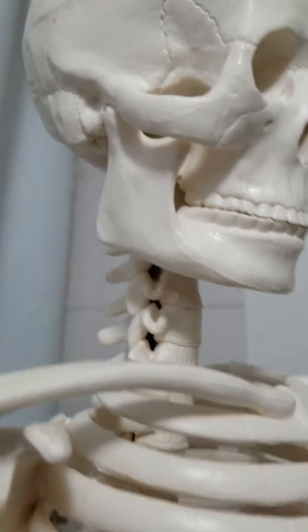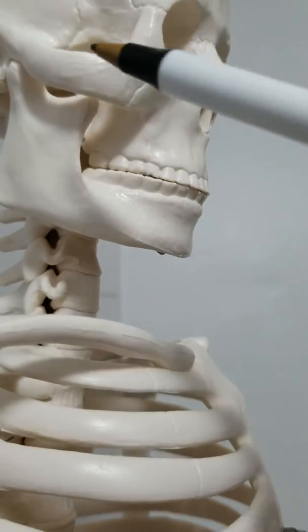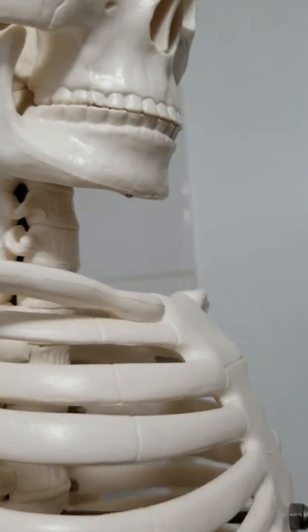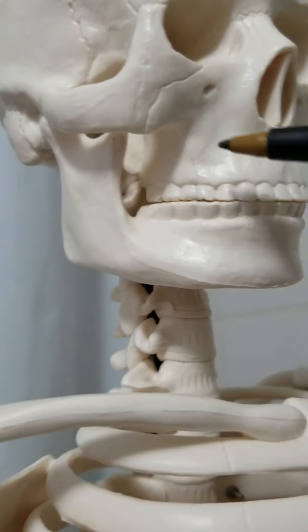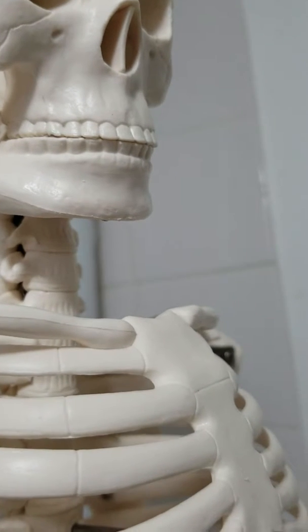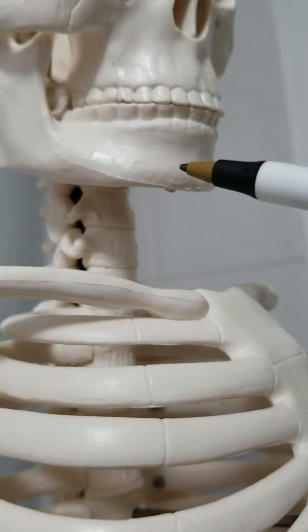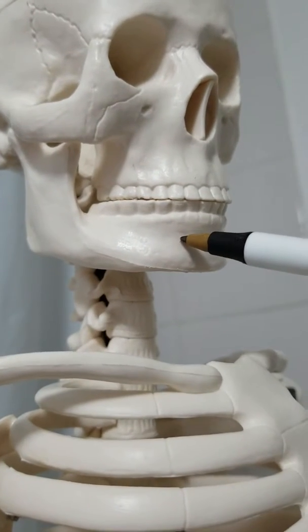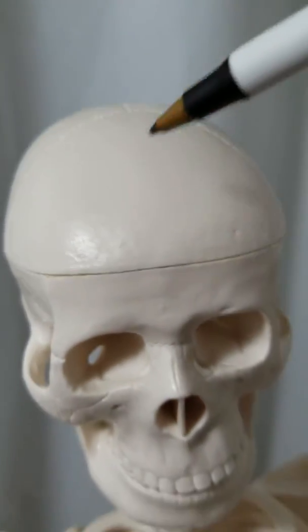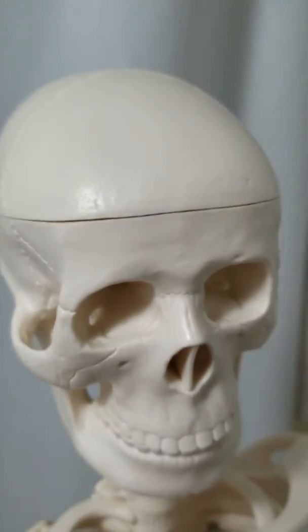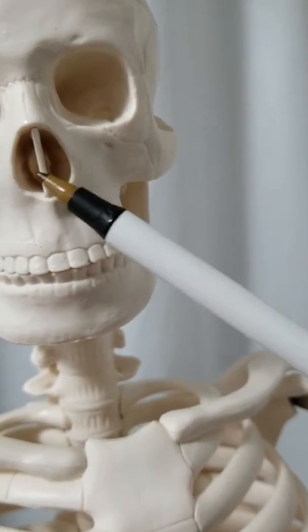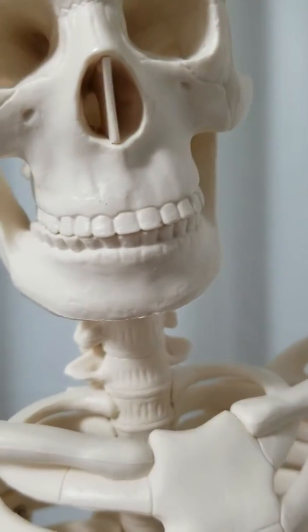The zygomatic bone would be the cheekbone here. That's how I remember what it is. I refer to it as a cheekbone. The maxilla would be located here. And actually, no, the maxilla would be the lower jawbone, and the mandible is the upper. The frontal would be the forehead, and the vomer would be this bone inside of the nose cavity.